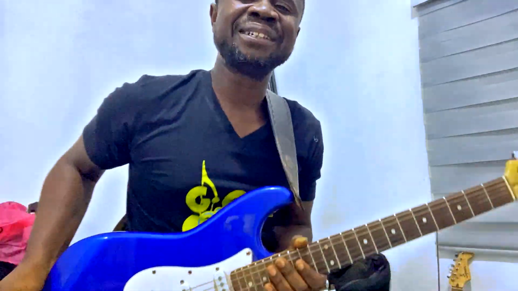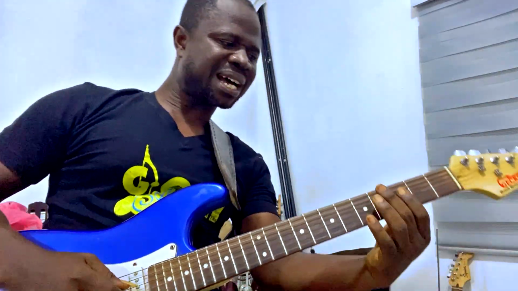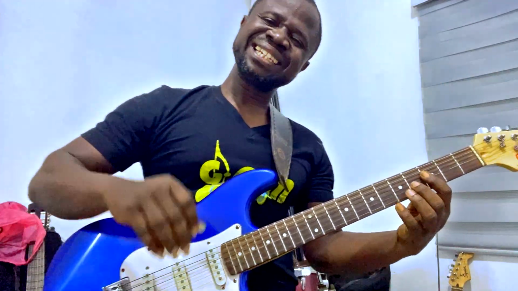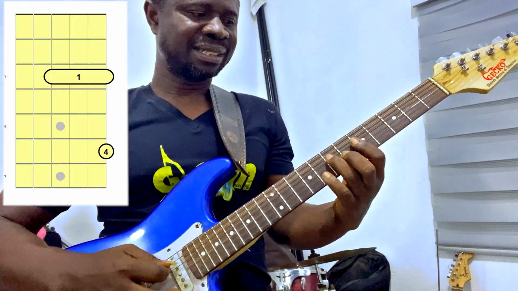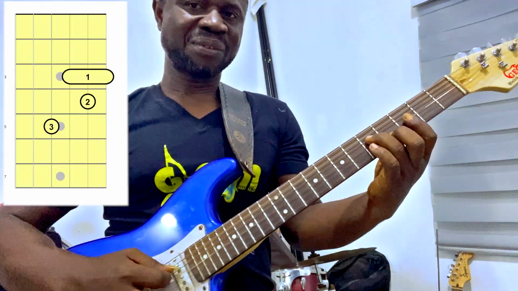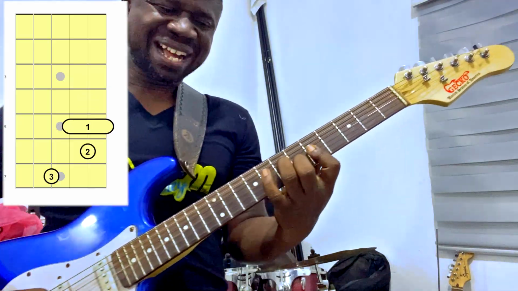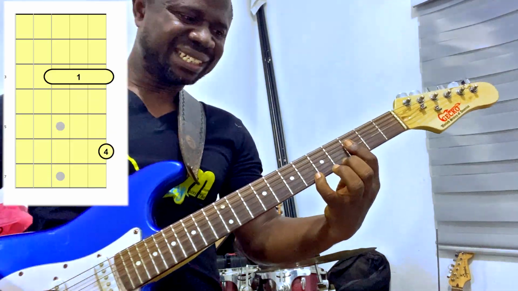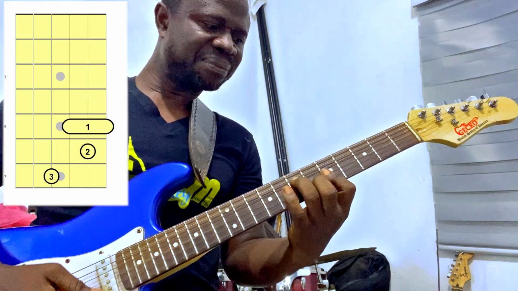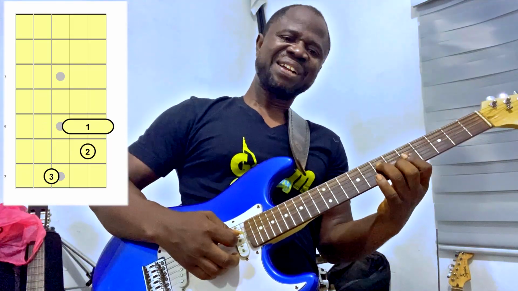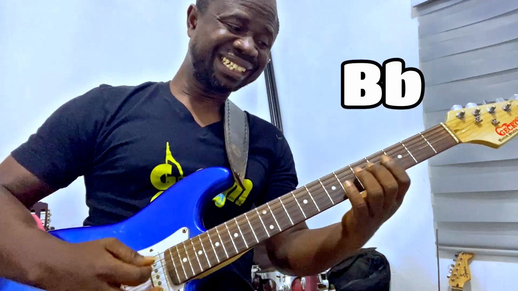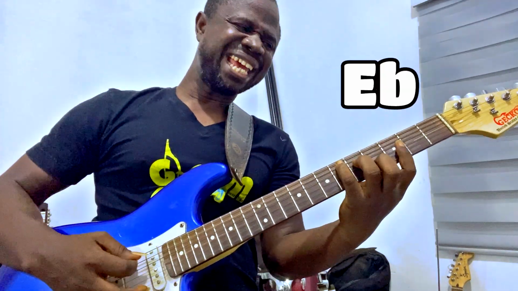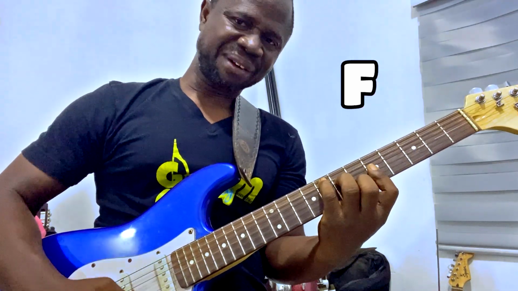That was beautiful. I'm in the key of B flat, and these are simple chord progressions. 1, 5, 4, 5. That's all in B flat. So B flat, F, E flat, F.